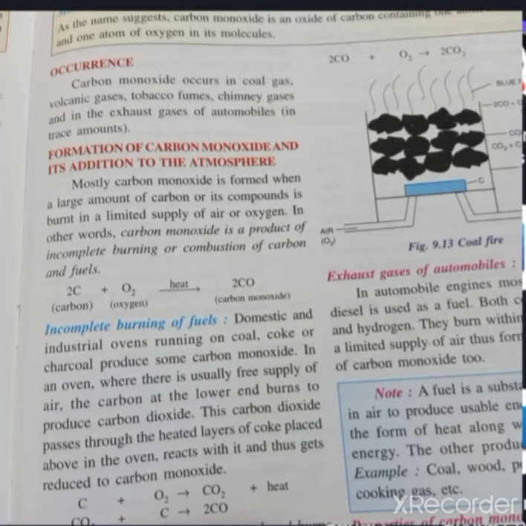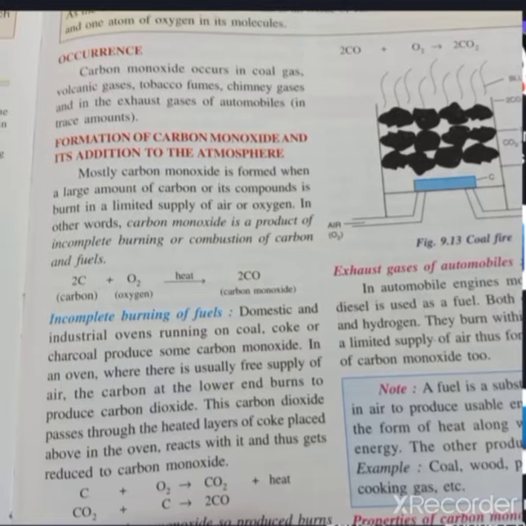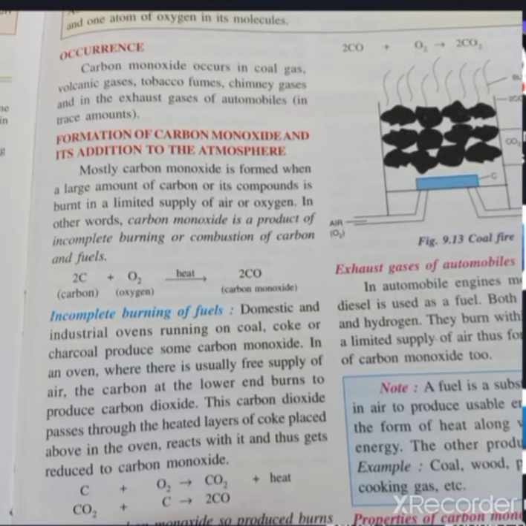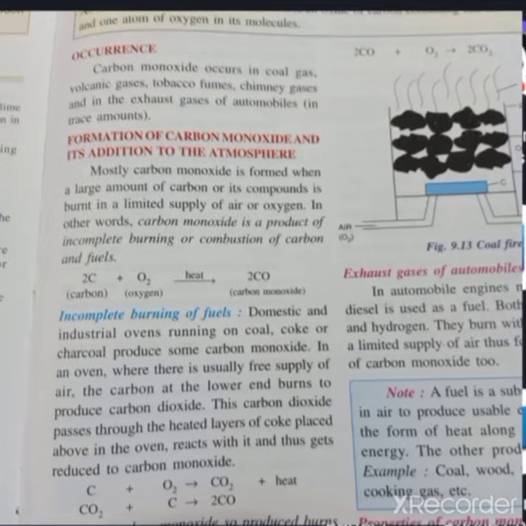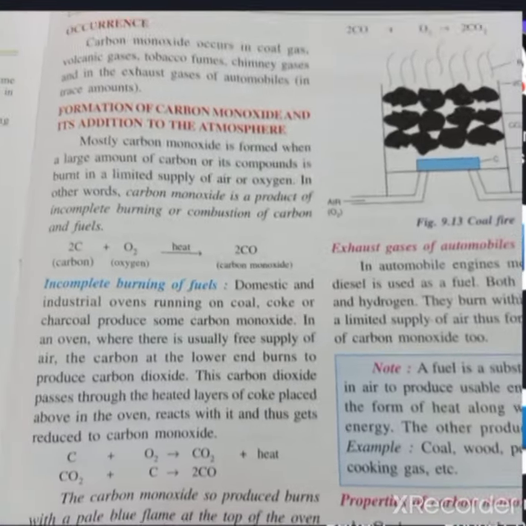Domestic and industrial ovens running on coal, coke or charcoal produce some carbon monoxide. In an oven where there is usually free supply of air, the carbon at the lower end burns to produce carbon dioxide. When this carbon dioxide is passed through heated layers of coke placed in the oven, it reacts with it and thus gets reduced to form carbon monoxide. You need to learn this.